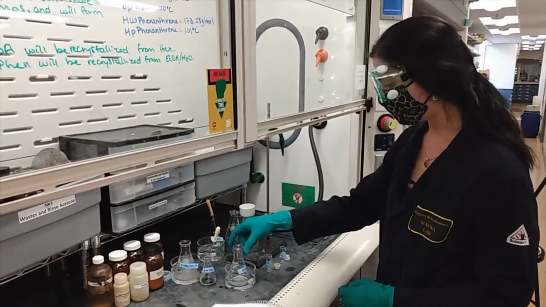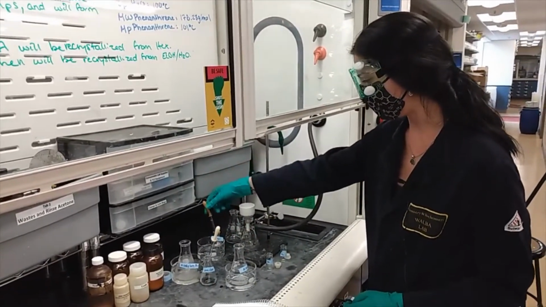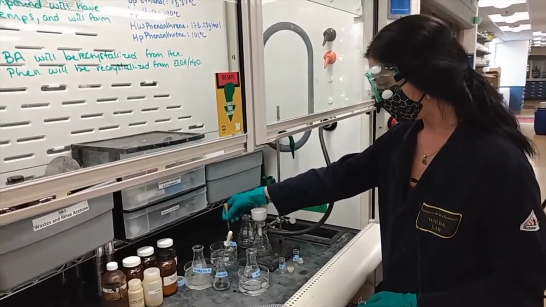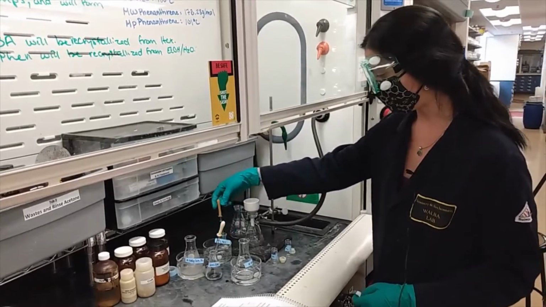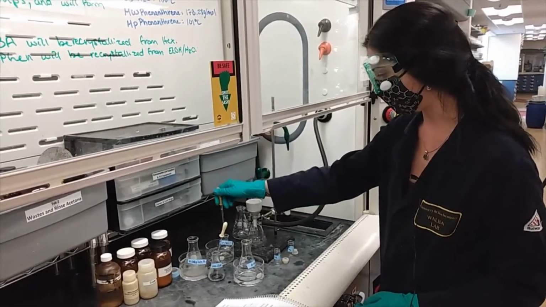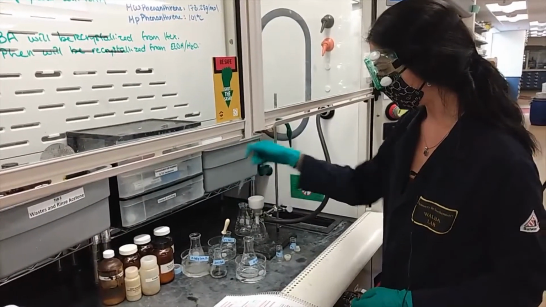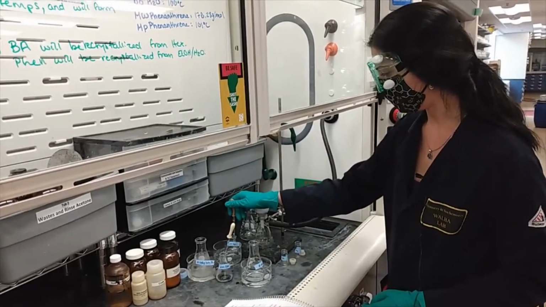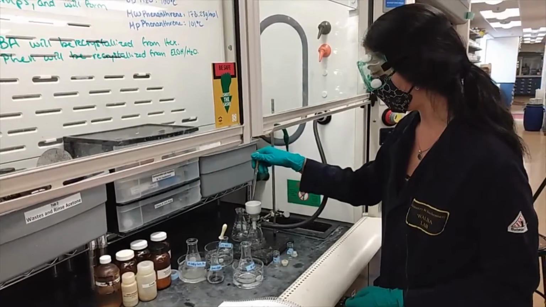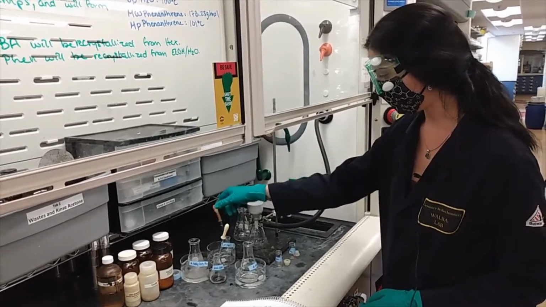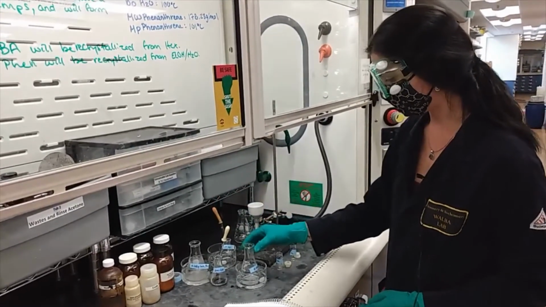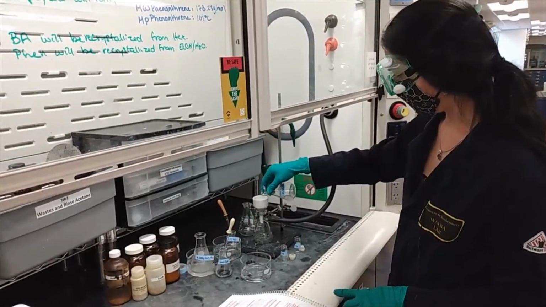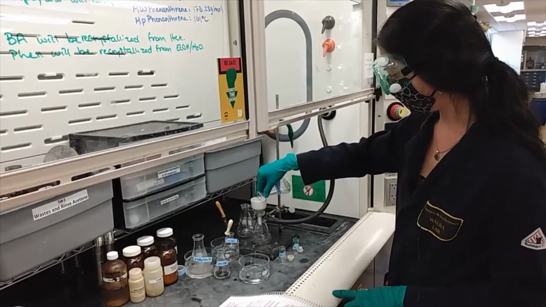Before you pour your crystals and solution into the Buchner funnel, wet the filter a little bit by using some of this chilled hexane solution. And that'll ensure that the filter paper stays in place while you're adding your solution. Carefully pour it onto the filter paper.